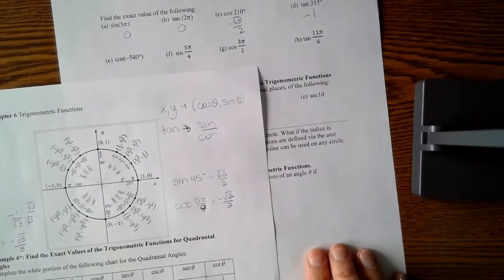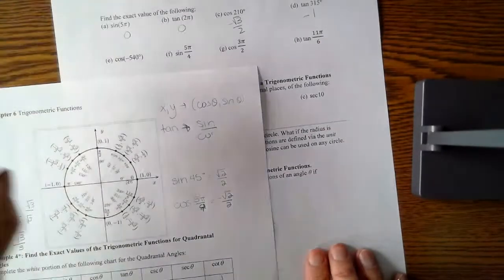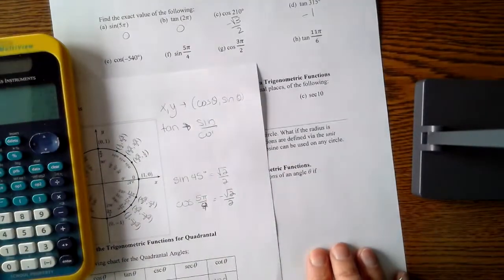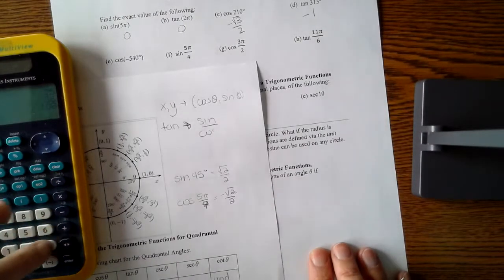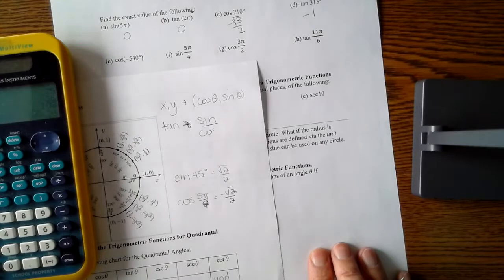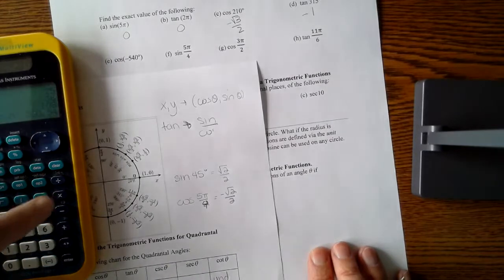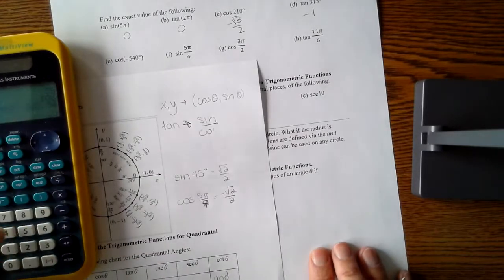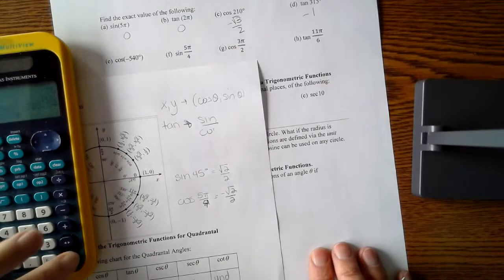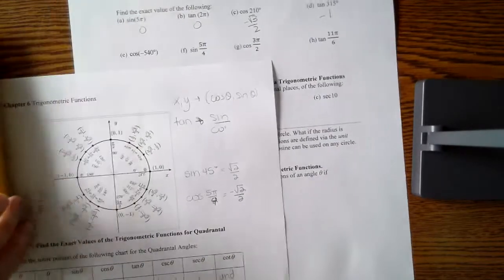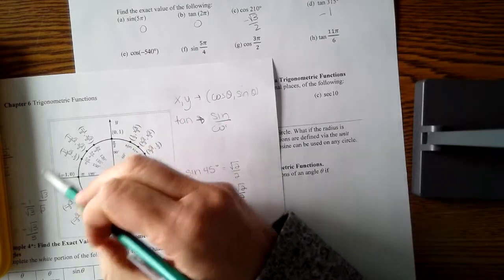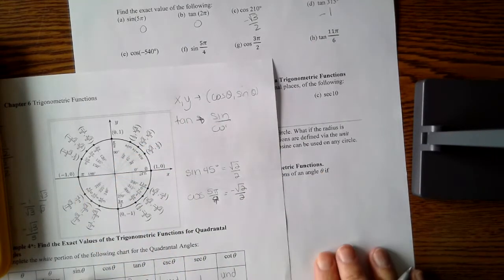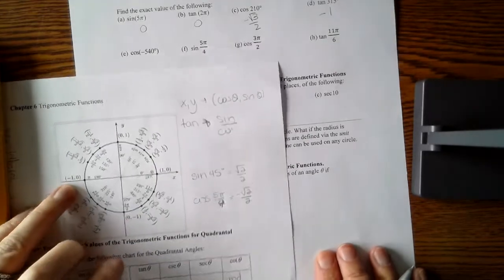Cosine of negative 540. With negative 540, this means it's going around your circle more than one time, so it would be negative 540 plus 360, which would give you negative 180. So that means I went around once, and then I ended here. So the cosine would be negative 1.